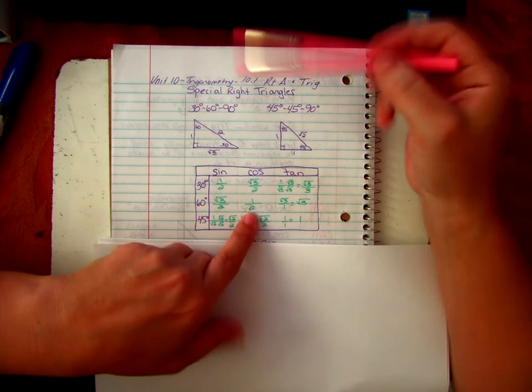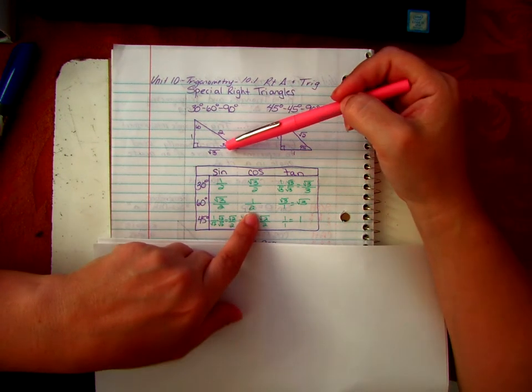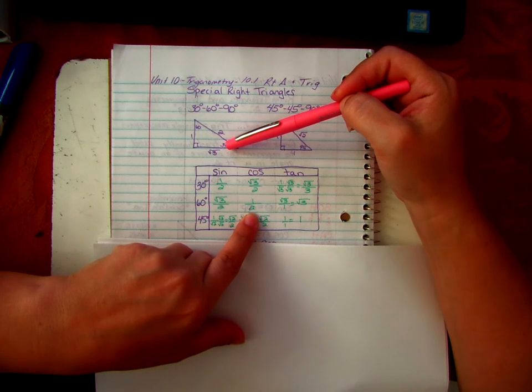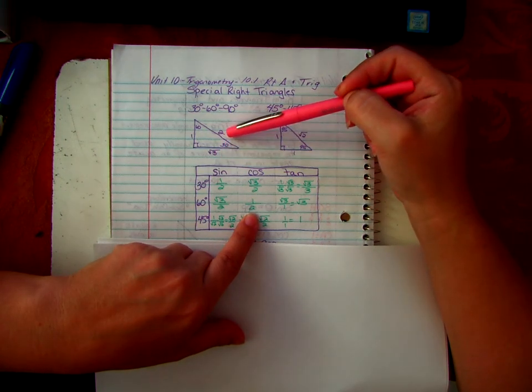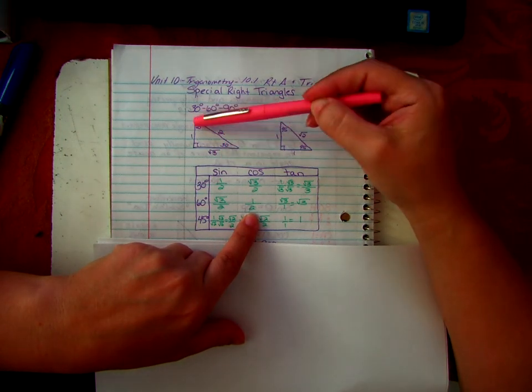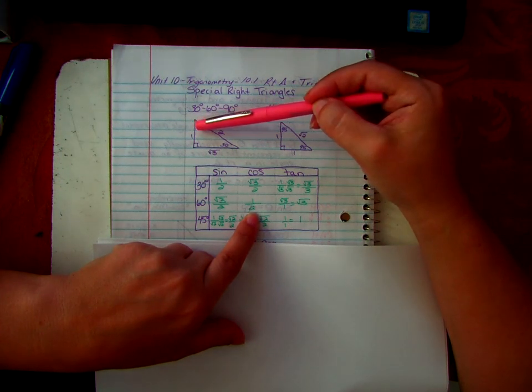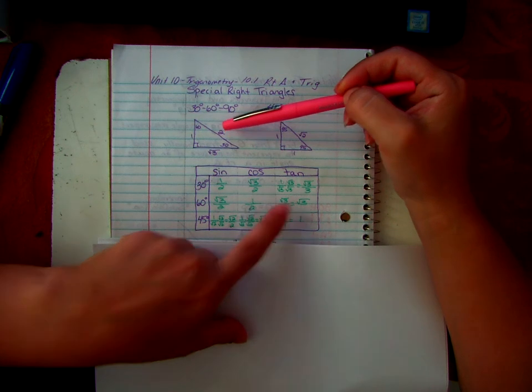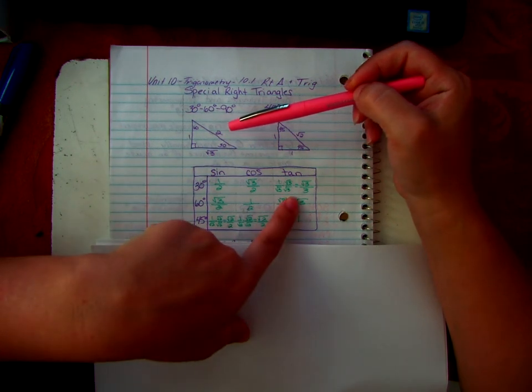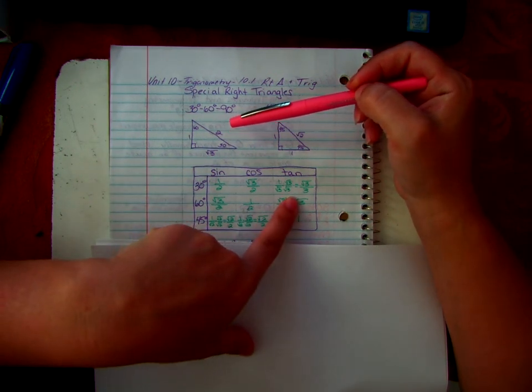Cosine of 30. So we're standing here. Remember, CAH, adjacent over hypotenuse. So you're going to have the square root of 3 over 2. Cosine of 60, we're standing on the 60. And we are doing adjacent over hypotenuse. So it's 1 over 2. And then for tangent, it's TOA, so it's opposite over adjacent.